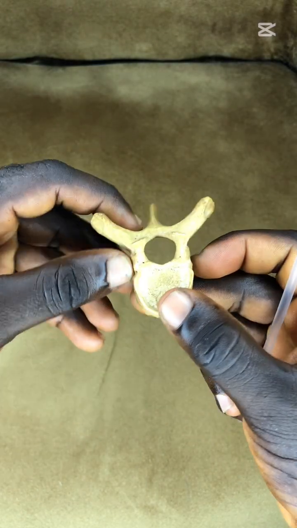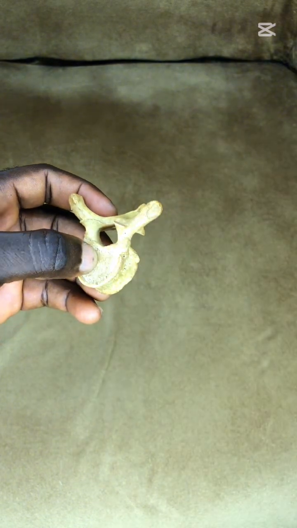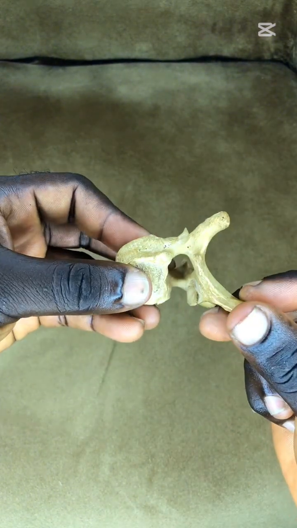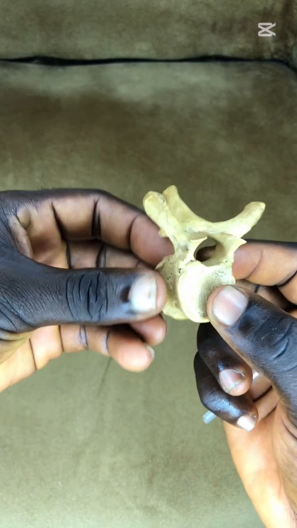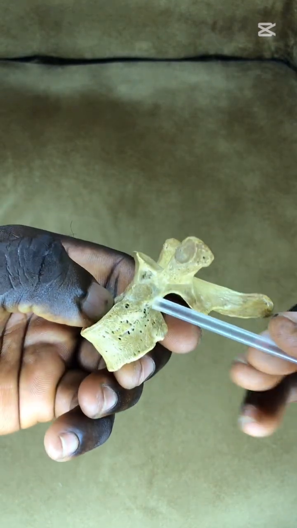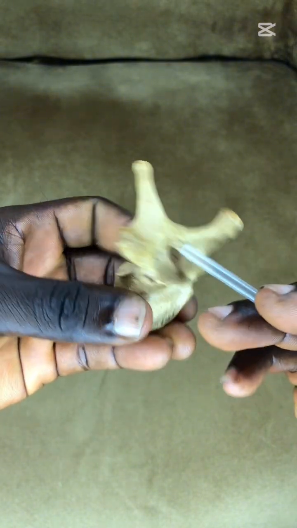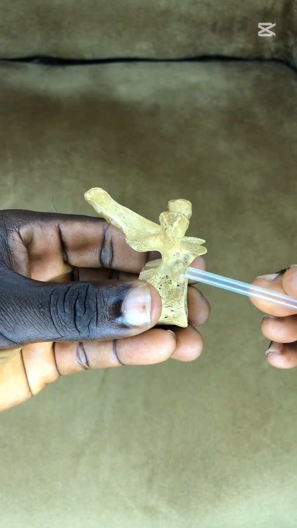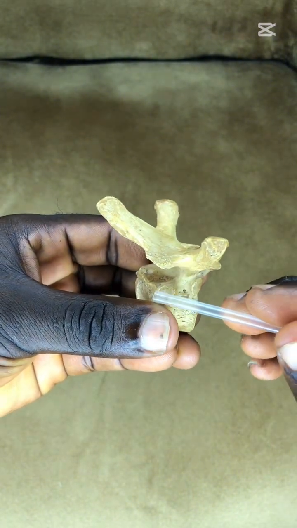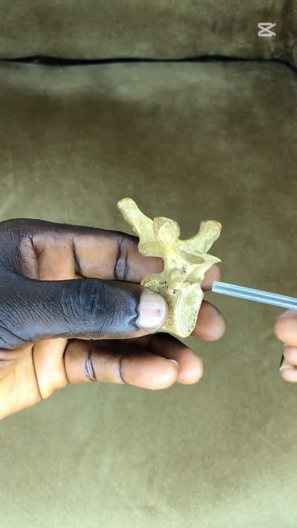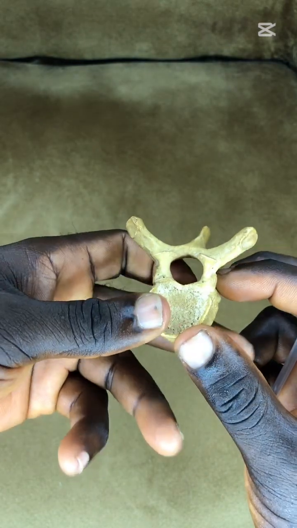The next feature that it has is the demi-facet, which is the superior costal facet and inferior costal facet on both sides of the vertebral body. Now, you can see this is a superior facet, this is an inferior facet. This is a superior facet, also this is an inferior facet. So two of them are called the superior and inferior costal facet.